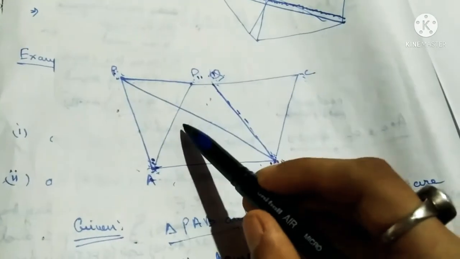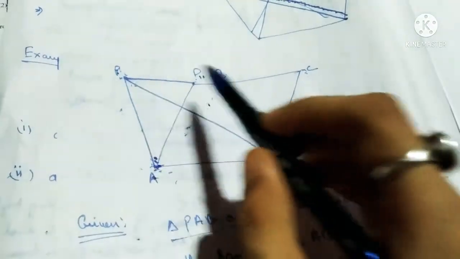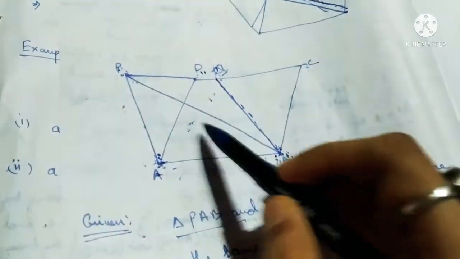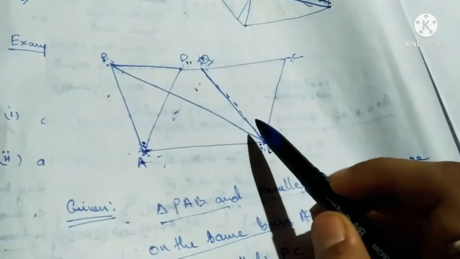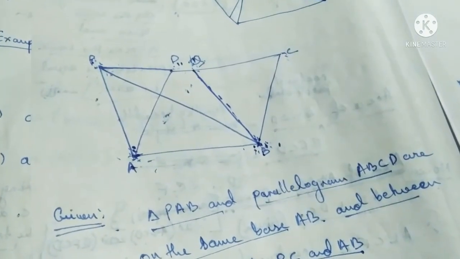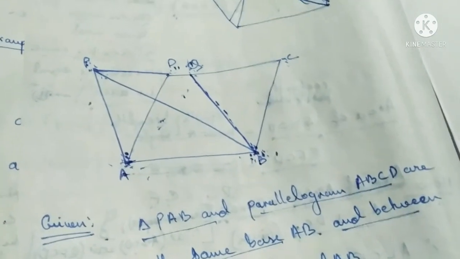Since these two triangles are congruent, the area of PAB will be equal to the area of BQP, because areas of two congruent triangles are equal. That will be our equation number 2.